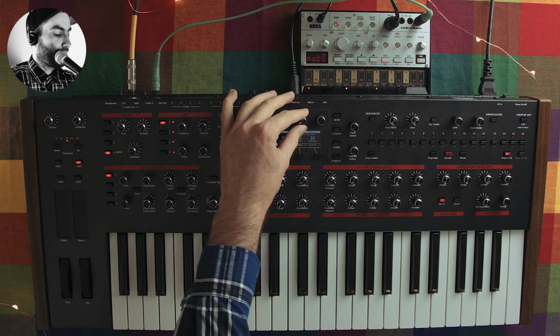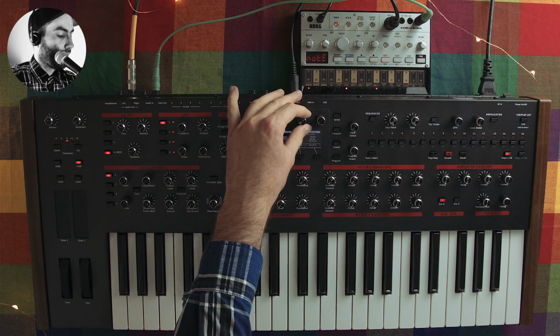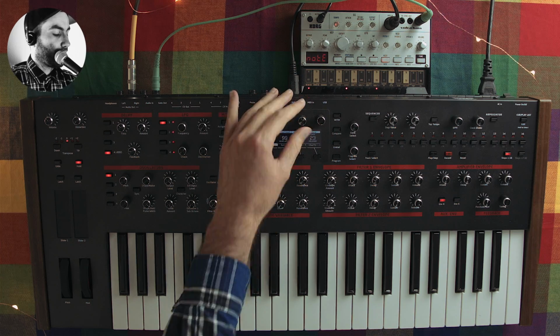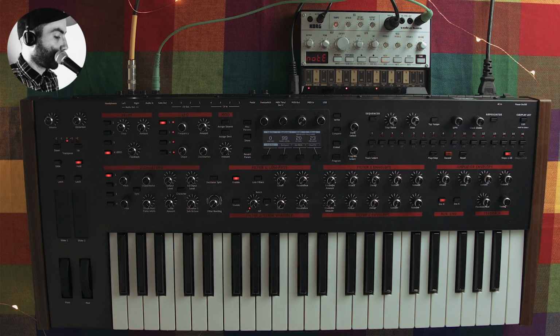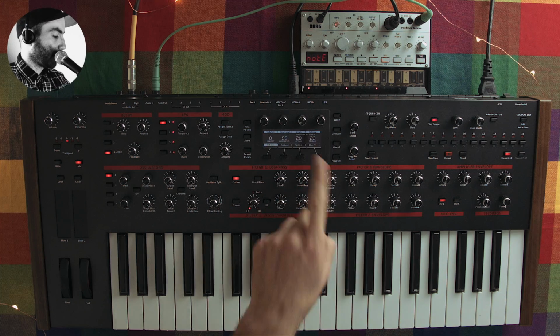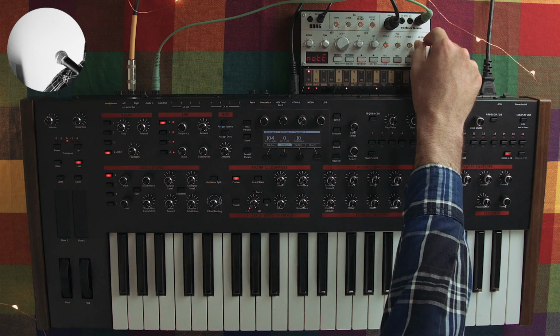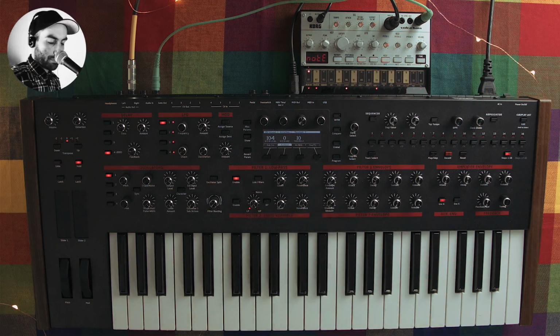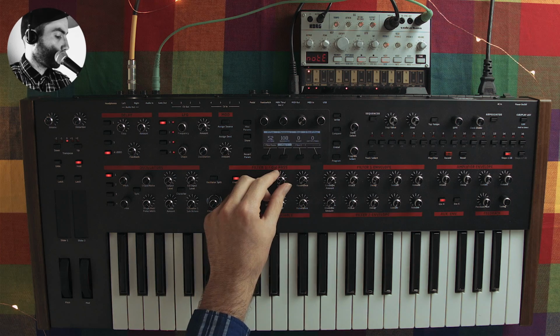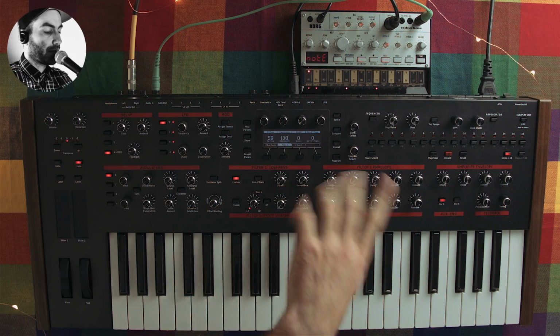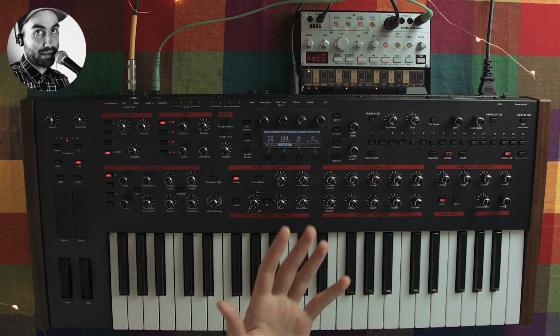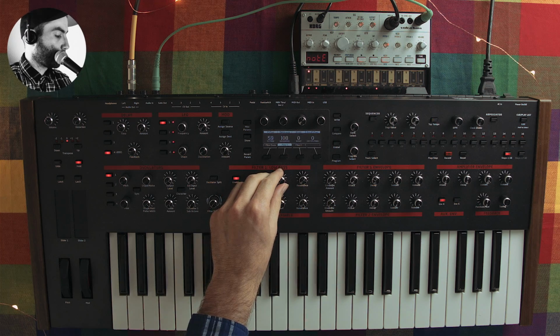So you can basically alter the shape of that envelope, which is again governed by the external sound coming in. So I've just cranked up the level on the Volca bass, and the effect is a little more pronounced.